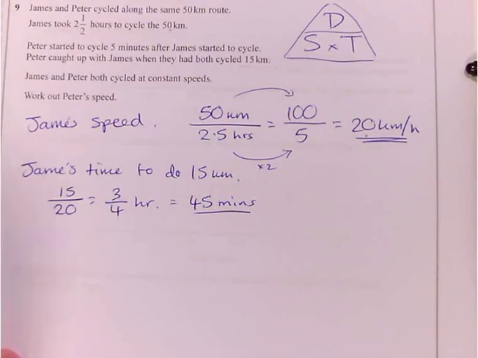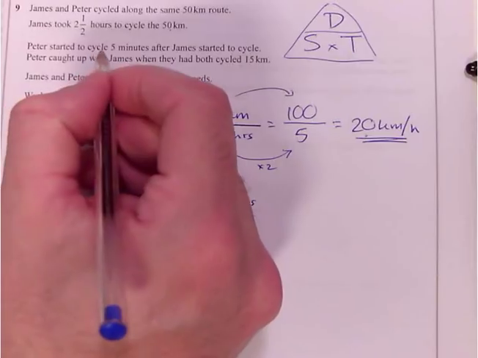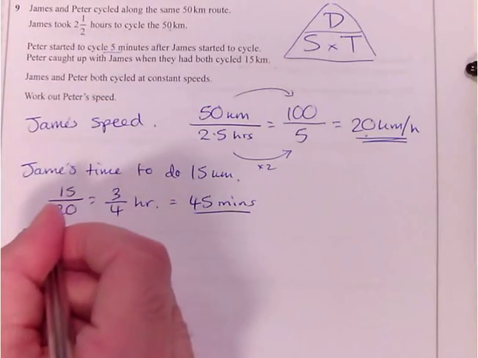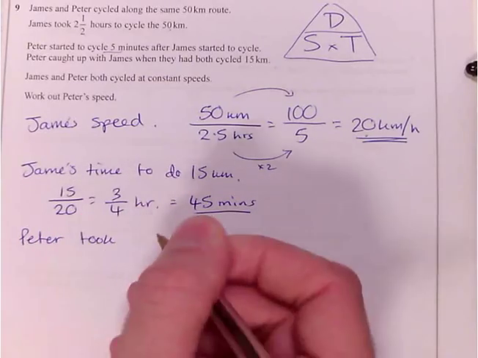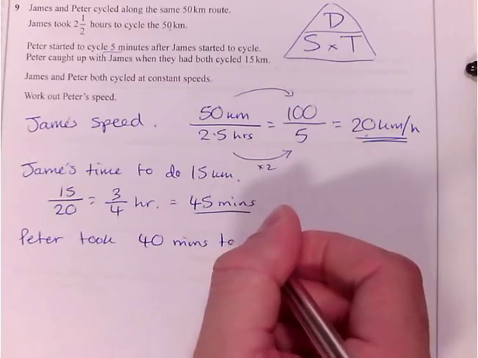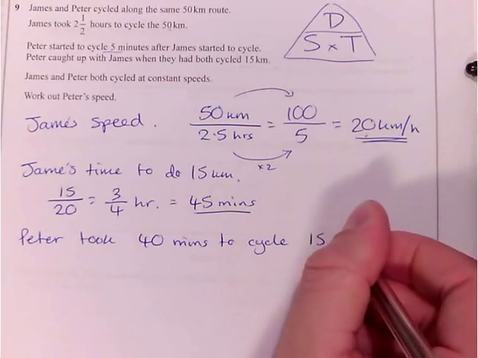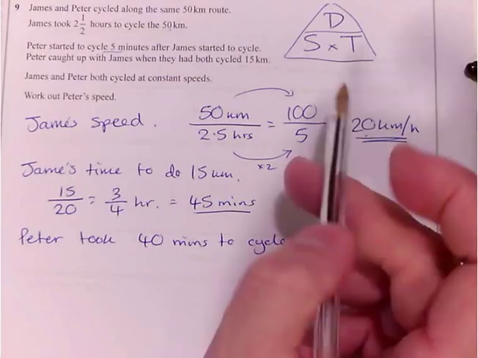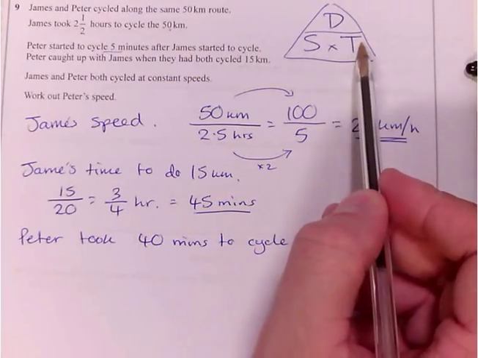It says up here that Peter started to cycle 5 minutes after James. So Peter took 40 minutes to cycle 15 kilometres. I've got my distance, I've got my time, just need to work out the speed.